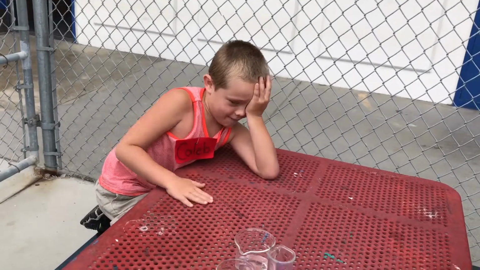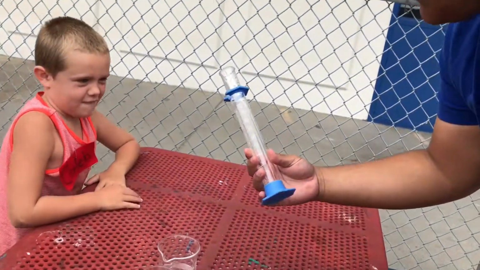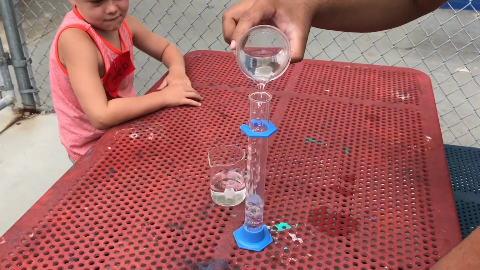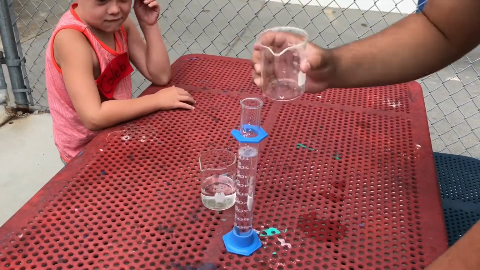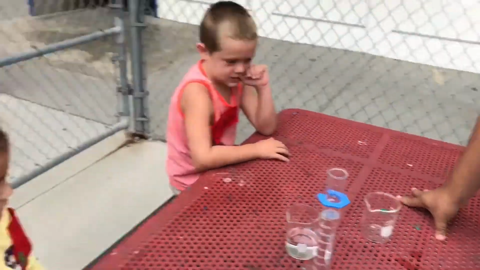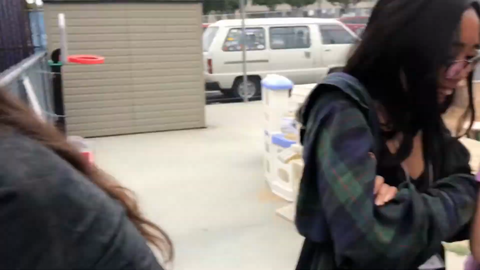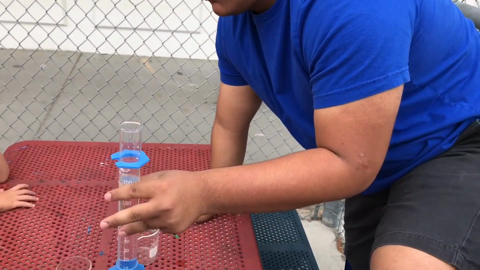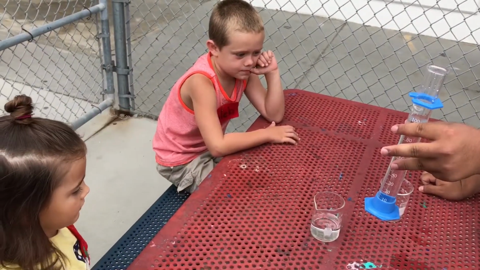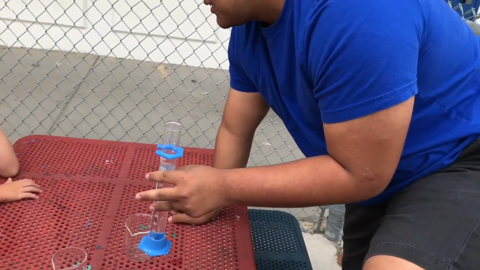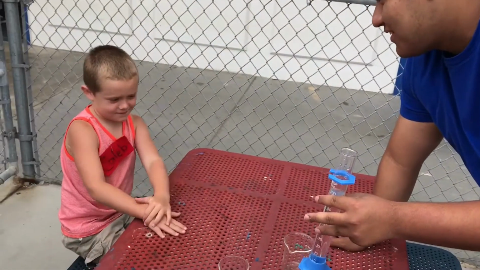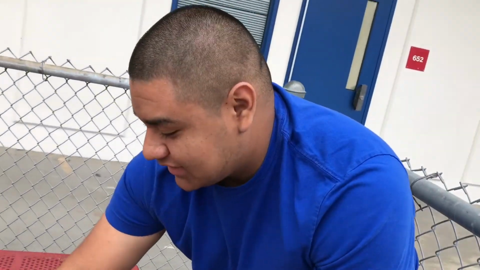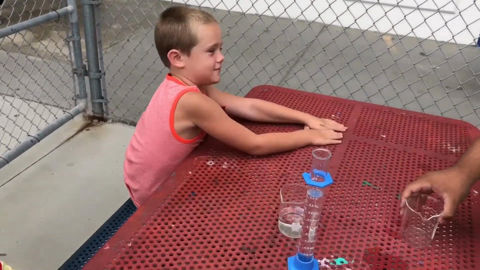Here's the thing about this. Even though this one looks like it has more water in it, when I do this, it's just taller. Thanks, Cameron. Even though it looks like it got more water, it actually just got taller. It looks like you guys aren't amused that you got tricked. I did get tricked at first when I first did this. Well, thanks, guys.